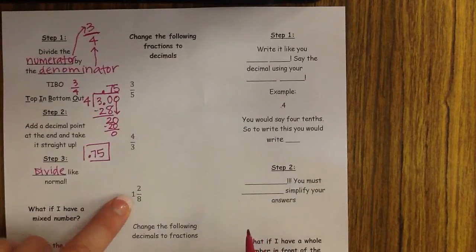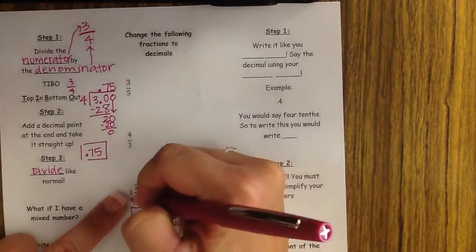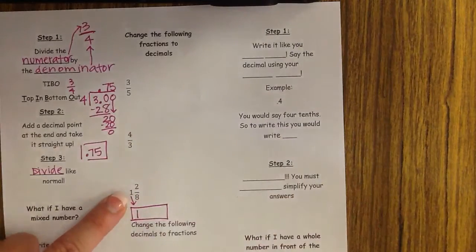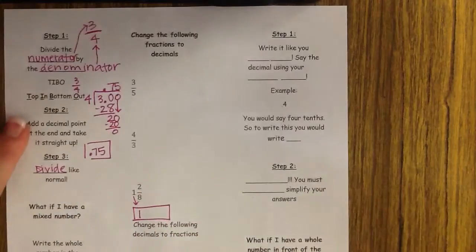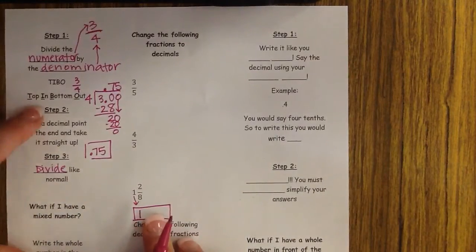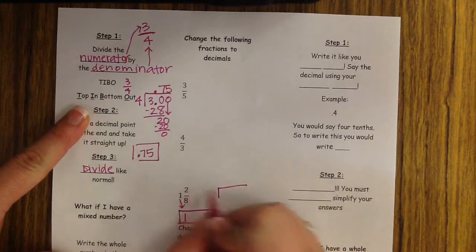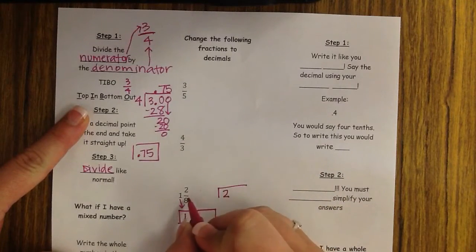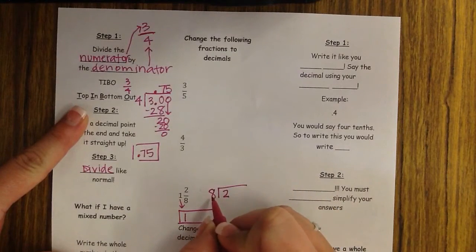So let's look over here at this example. 1 and 2/8. Well, 1 is my whole number. So I need to take 1 straight to my answer box. Okay, after I take the 1 to my answer box, now I'm left with the fraction 2/8. So I'm going to follow my TIBO, top in, bottom out. My top number is going to go inside my house. My bottom number goes outside my house.